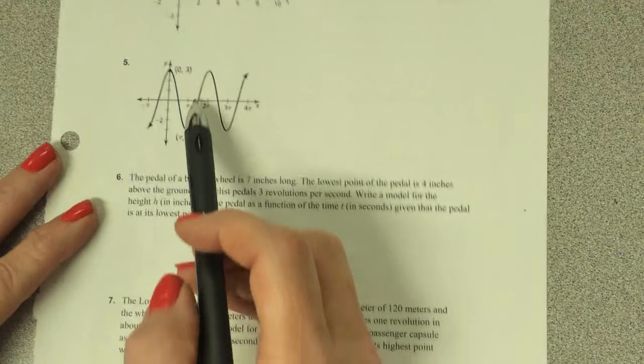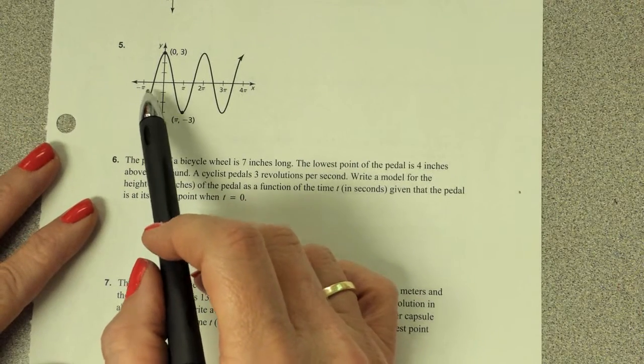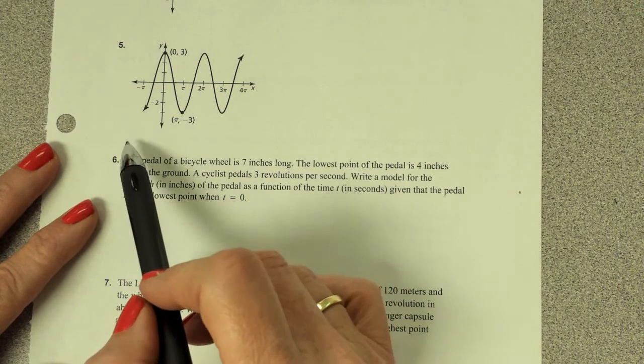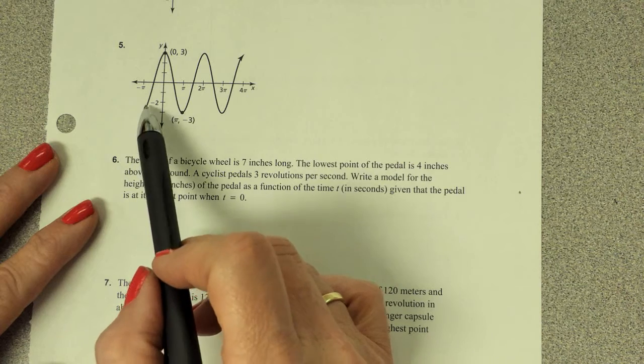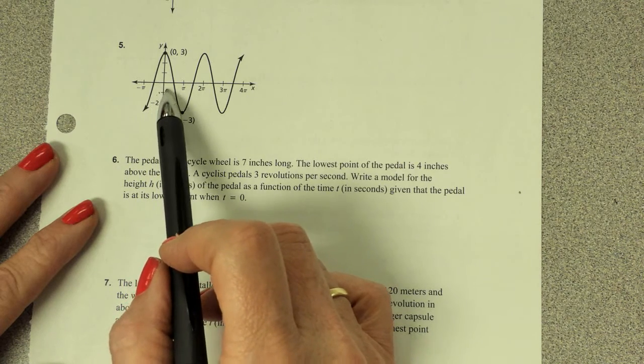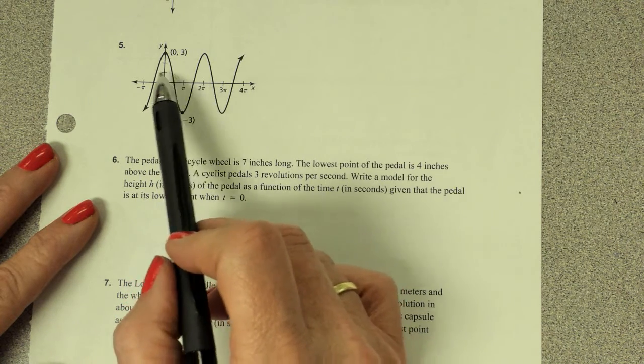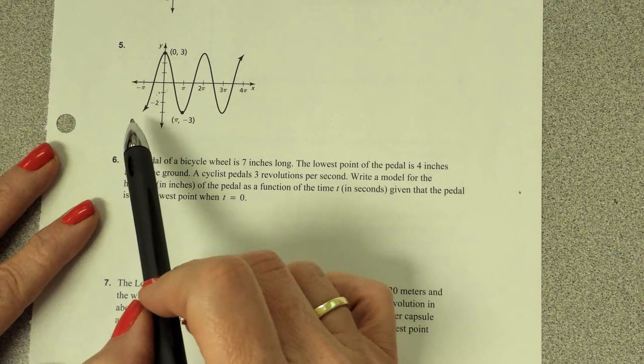Actually, let's do 5 first. 5 is easier than 4. Okay, so look at number 5. Everyone should be able to figure out number 5 pretty quickly. You may not even need to make a table to figure it out.